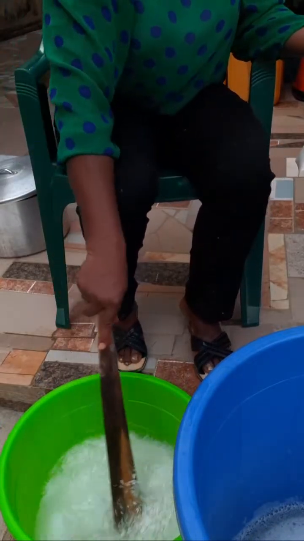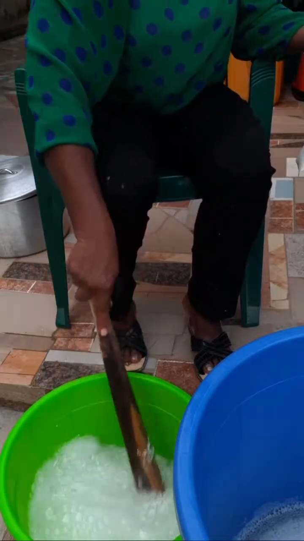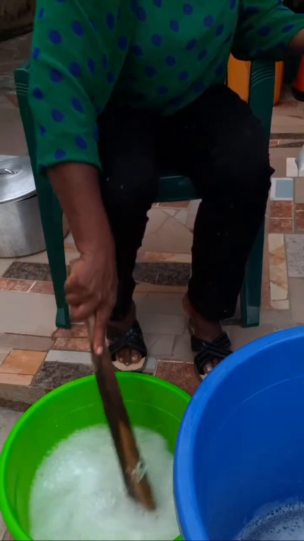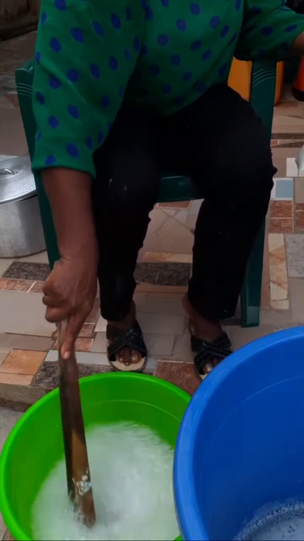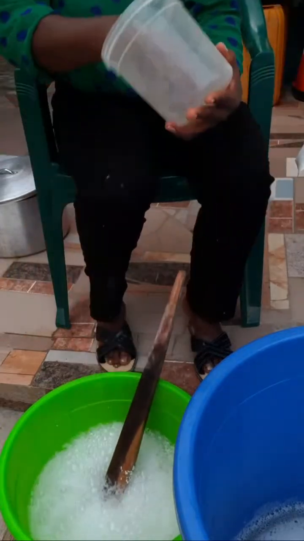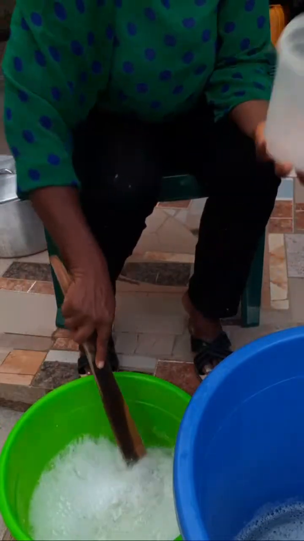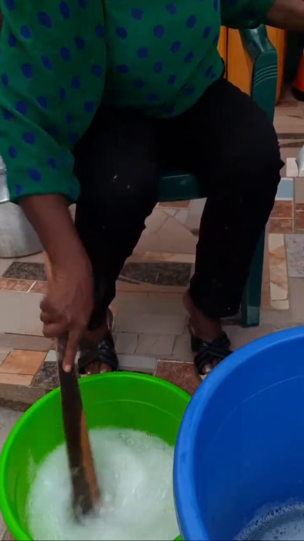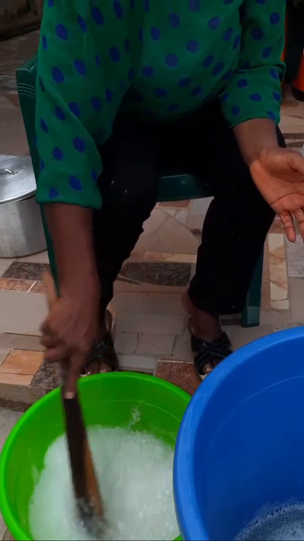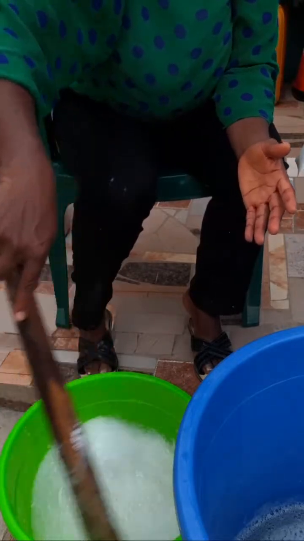Then I'll mix it so that it will dissolve. This is a very, very good formula for making liquid soap. It's going to produce a very effective liquid soap. So you want to stir it to dissolve the SLS. It's just for the sake of this tutorial that I didn't mix it ahead of time. Normally, you will mix it down so that everything would have dissolved before you start your production.